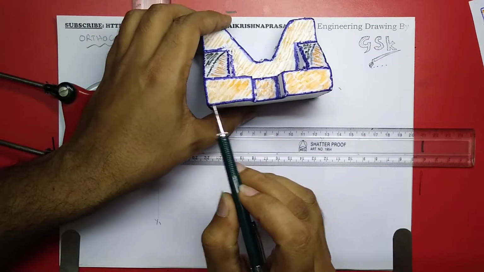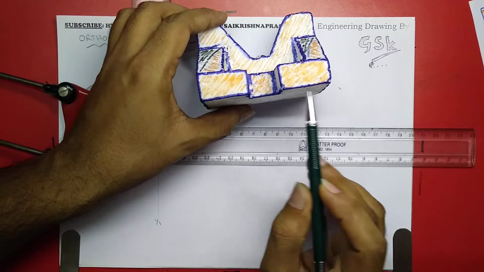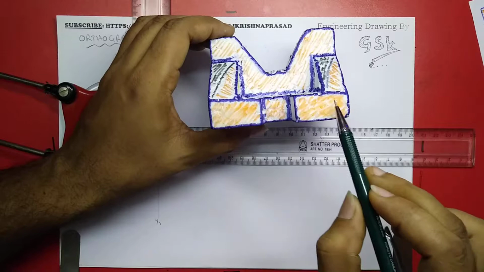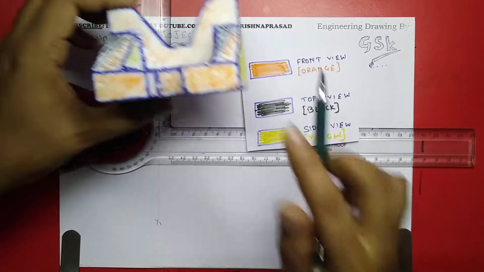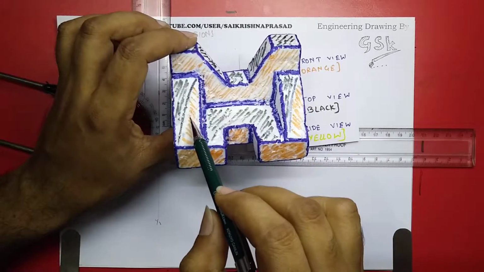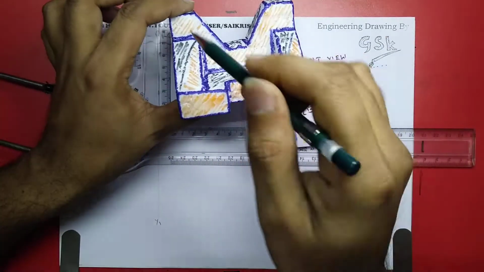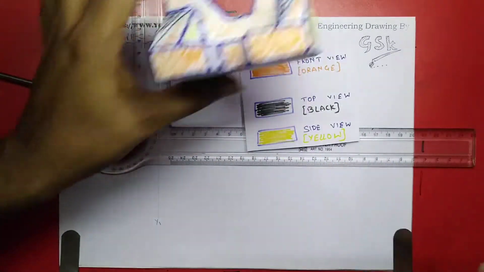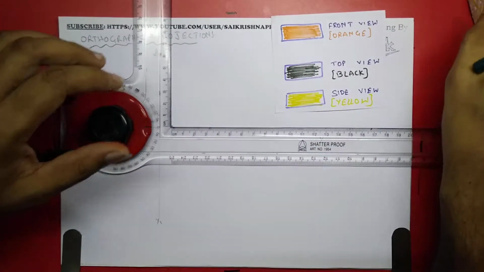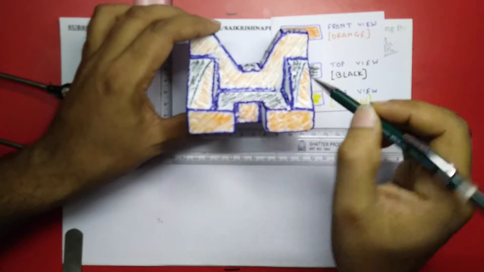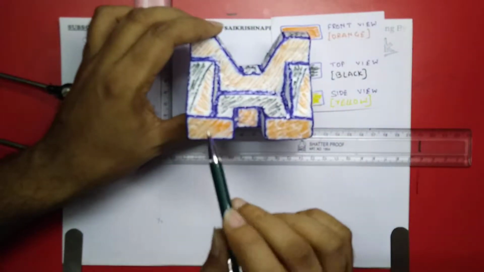In front view I can see this edge, this edge, this, all these lines which are shaded with the orange surfaces. I can see that. Here I can see this surface also, because this is inclined to our view, but it can be seen from top also. So it has a mixed structure, top and front view. So here if I number them, this is surface 1, 2, 3, 4, 5, 6. Means in this front view I can see a total of 6 surfaces.